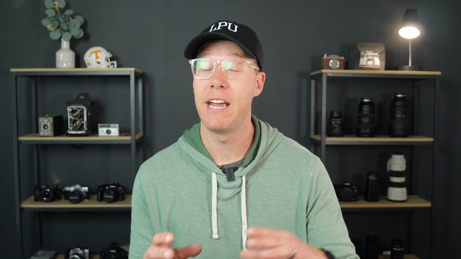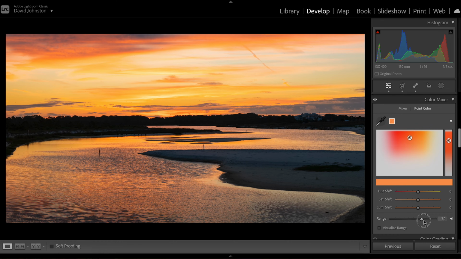Now, I think one of the cool things about this is you can set a range to how much color and how much color on the edges of this selection are actually included. If you come down to range, you can increase or decrease that, and it will increase or decrease how much is actually affected, and you get a good visualization on the color grid right there too. So I can move this down to 12.